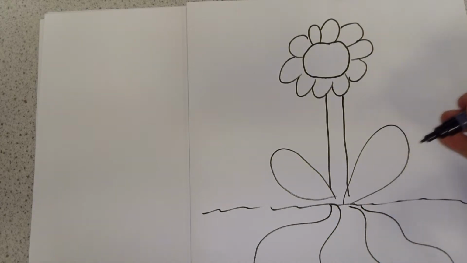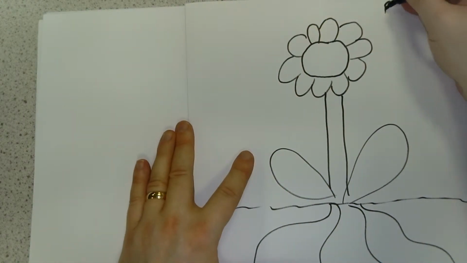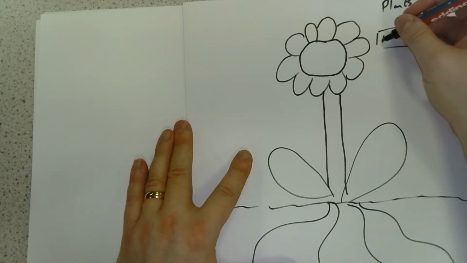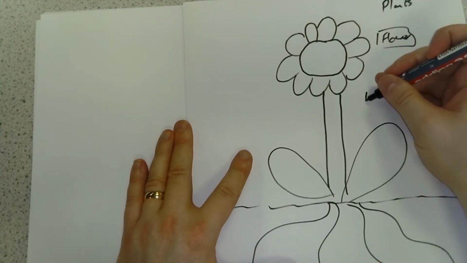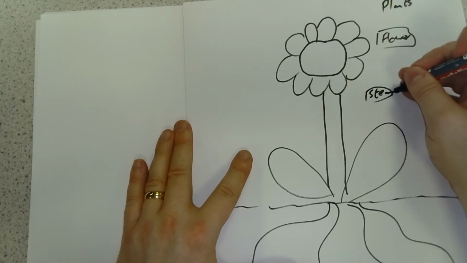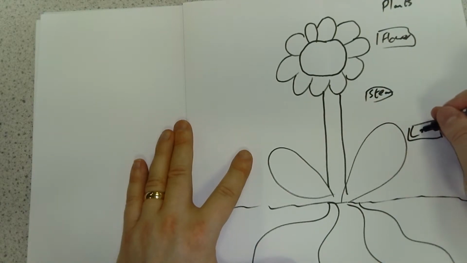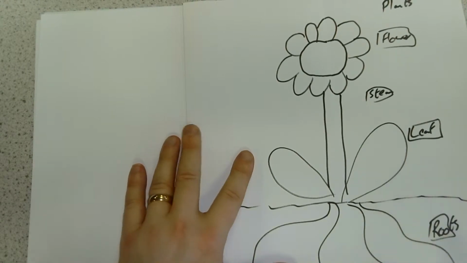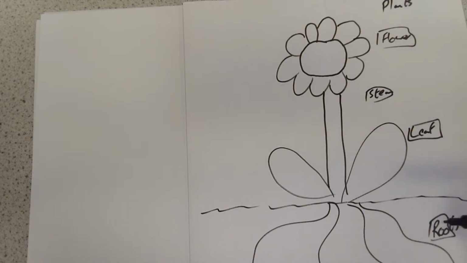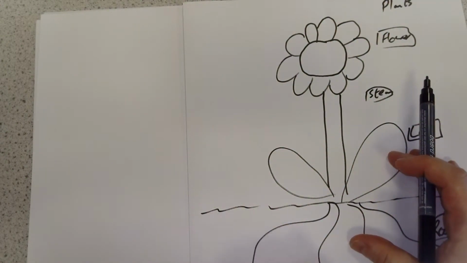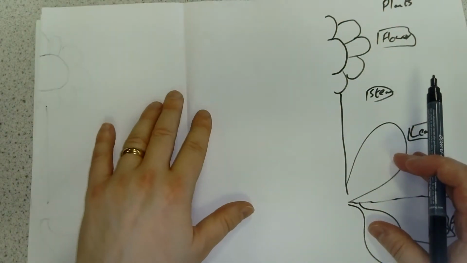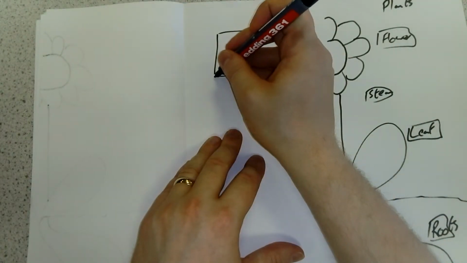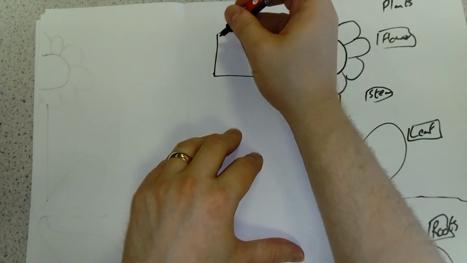On this first part, you might want to do a little title, plants. You might want to go and label parts: flower, stem, leaf, roots. So you'll label them. Then, as you open them up, you're going to do a section on the flower.